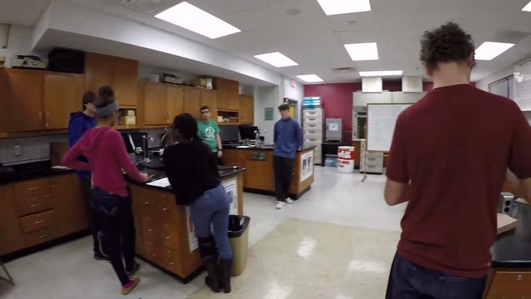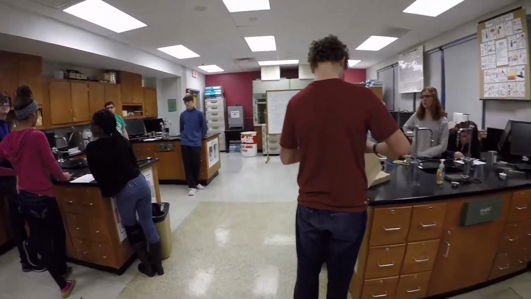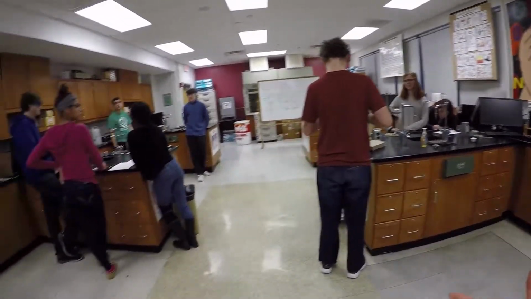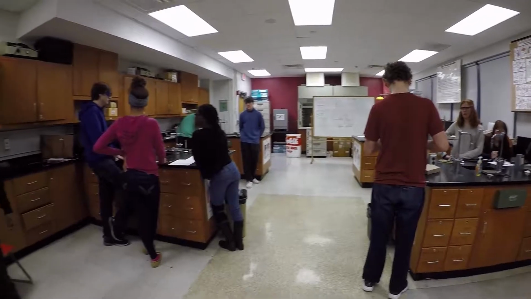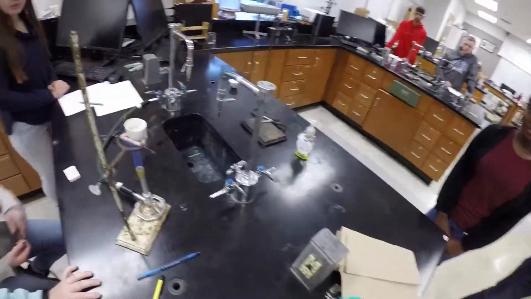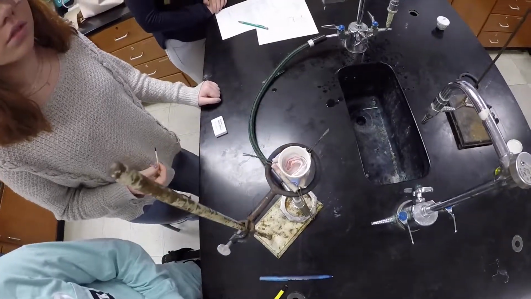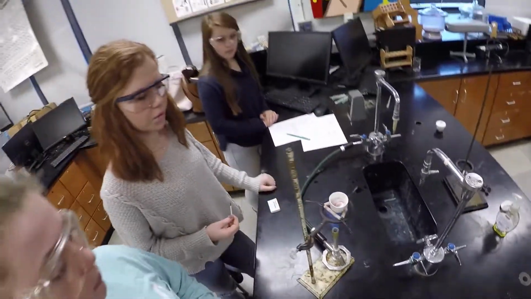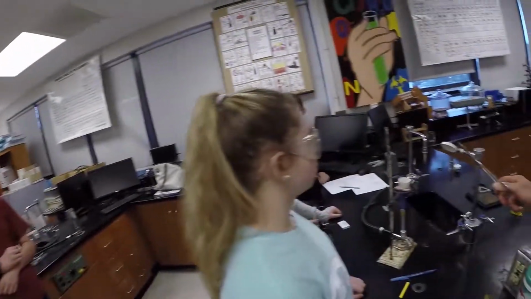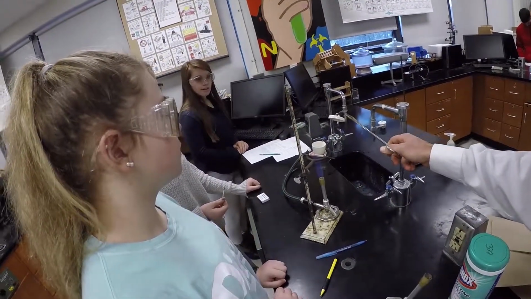Yeah, the burning magnesium will be very bright. So you don't want to look directly at it because you'll be seeing spots. But you can see how the oxygen's reacting with the magnesium. Whoa, there's white smoke coming out, not normal smoke. Now you don't want the ashes to get out of there because that's going to affect your results.